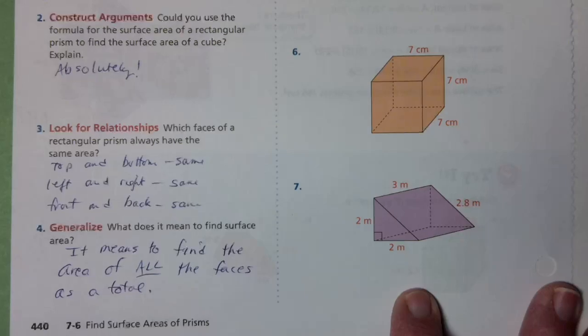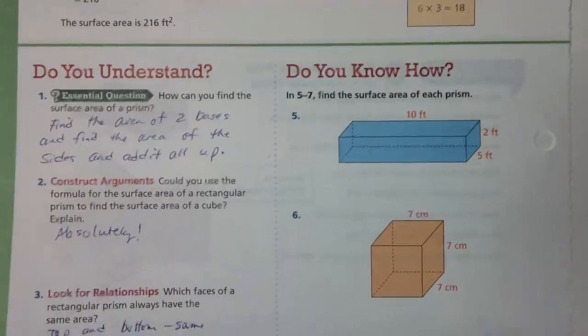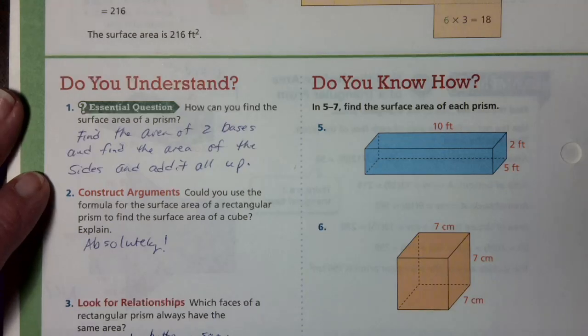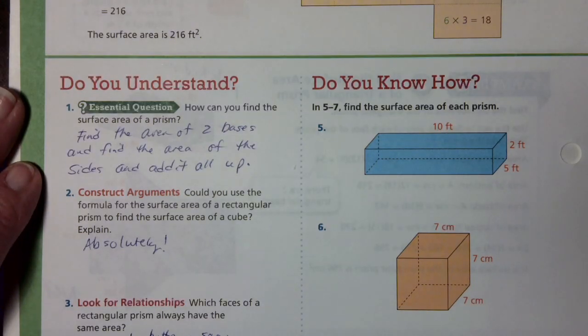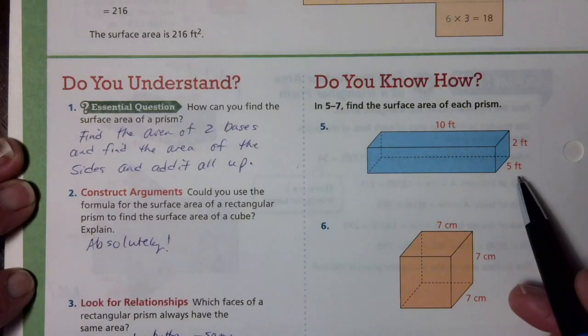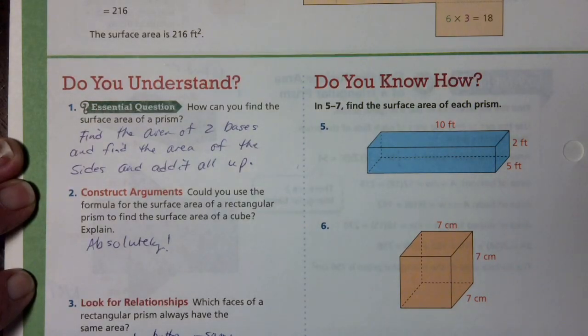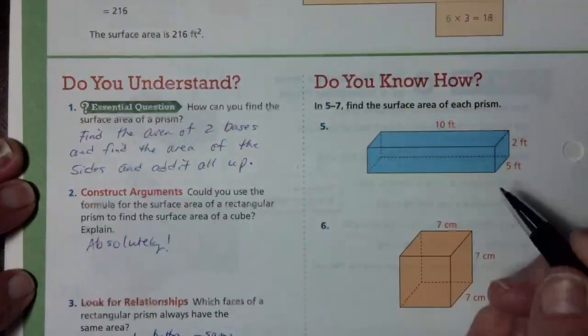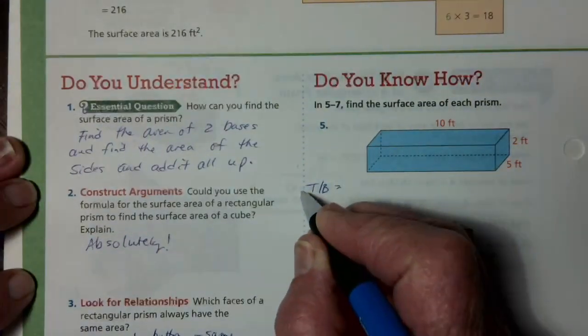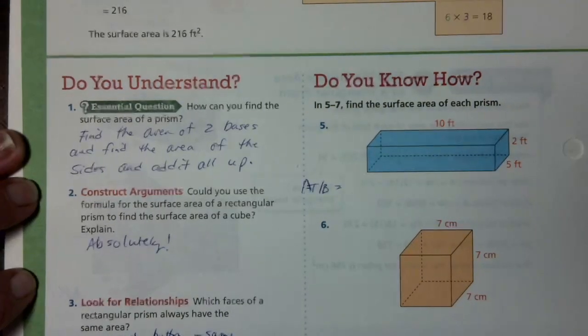Okay, let's look at number 5. Let's get started. 6 sides to every box. So there's 6 faces here, there's 6 faces here. So number 5 and number 6 are going to be done somewhat similar. Alright, this is like a shoebox. I've got a top and a bottom. Okay, at this point, I'm going to abbreviate T/B. And that means the area of the top and the bottom.